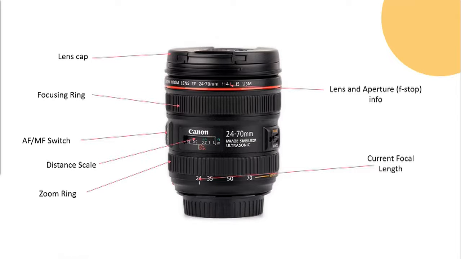We're going to have a look at apertures in lesson 6, so don't worry too much about that. IS USM is to do with image stabilization and ultrasonic motor. Now, these are much more to do with photography than they are to do with video. It's still important to understand what they are. We've got more lens information here, which again breaks down what that IS and USM are: image stabilizer, ultrasonic motor.